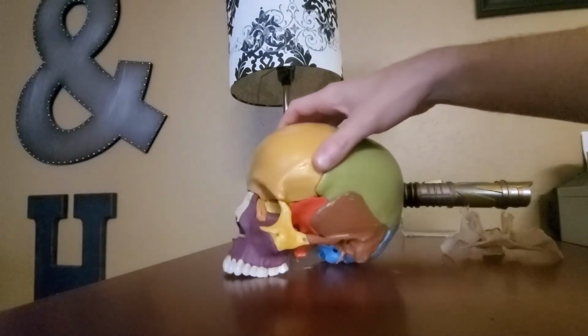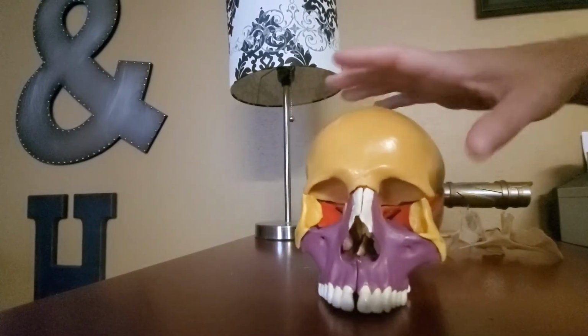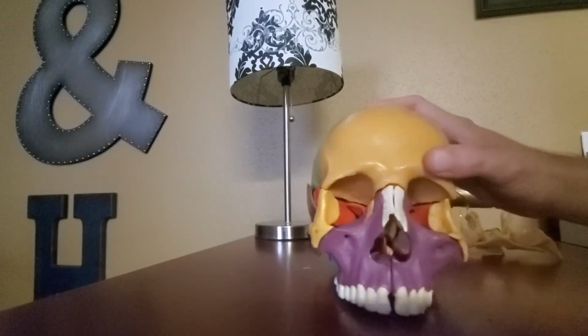Now let us move on to the sphenoid bone. And this is the one with all that anatomy, if you remember. Sphenoid bone is very important, not just for me, but for registry purposes. They do love to ask a lot of questions on that sphenoid bone.